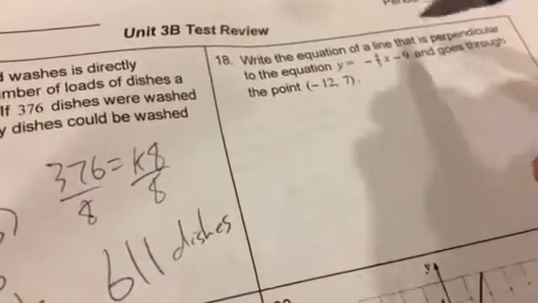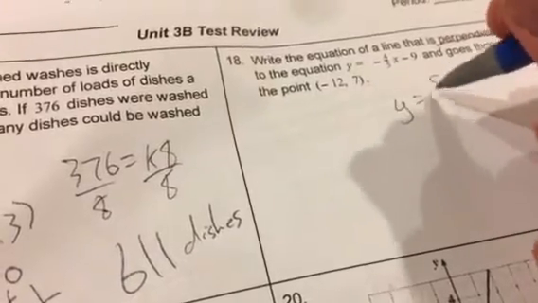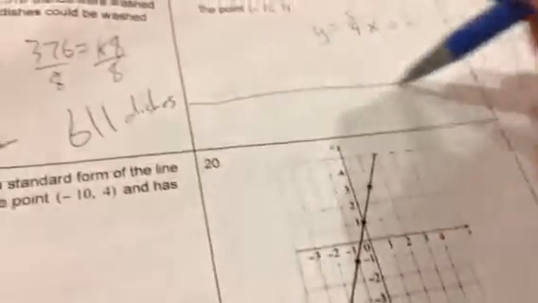Write the equation of the line perpendicular. I put my slope down, flip it, and reverse it. Y is equal to 5/4 x plus b. I'm going to set up my table here.